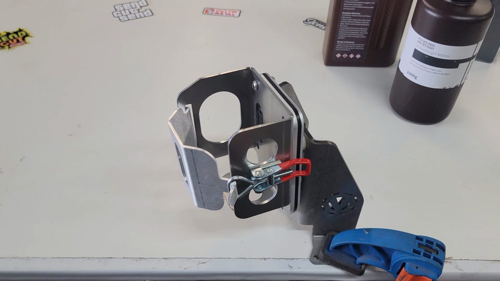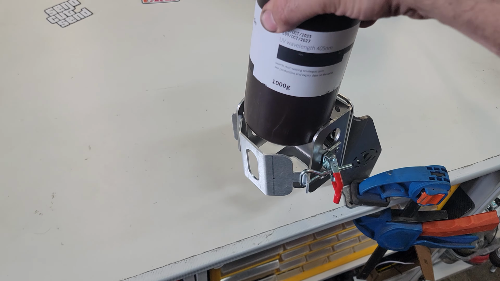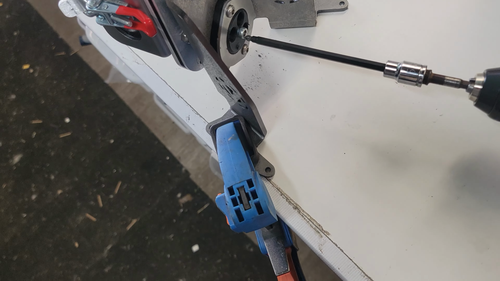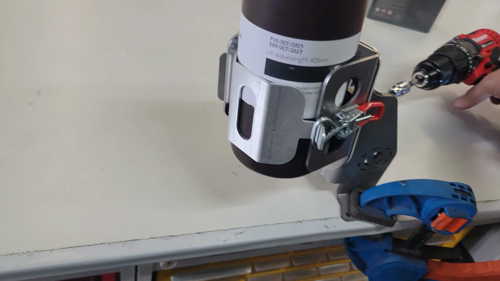This is designed for the round 1 kilogram bottles, but for these other bottles, I will have accommodation. It's either going to have a different mount or more of a universal style. But let's give it a try. Latch it down, put the drill in the back, and give it a spin.